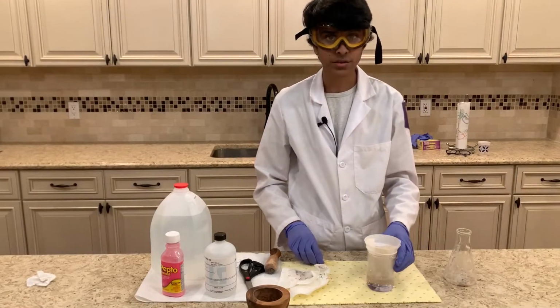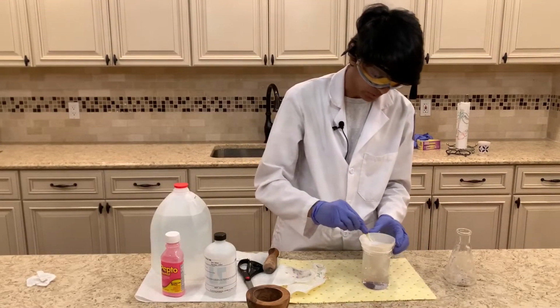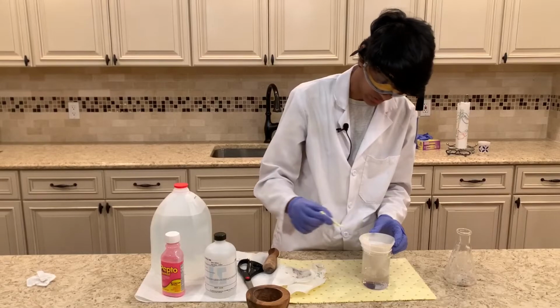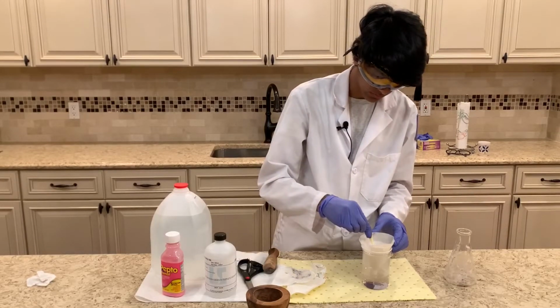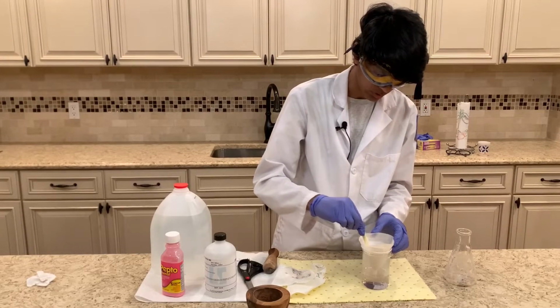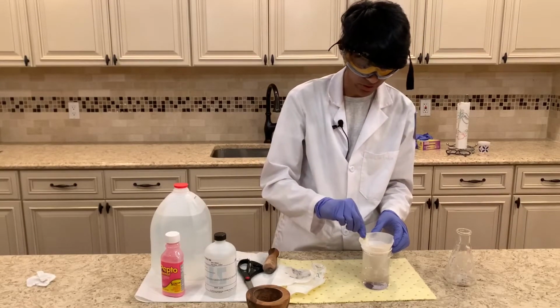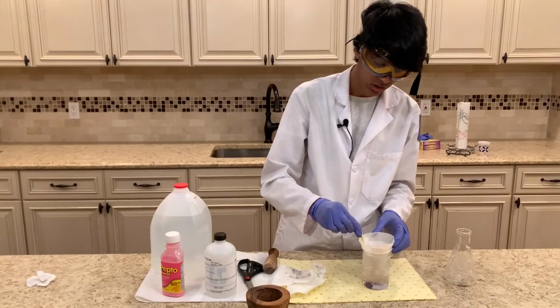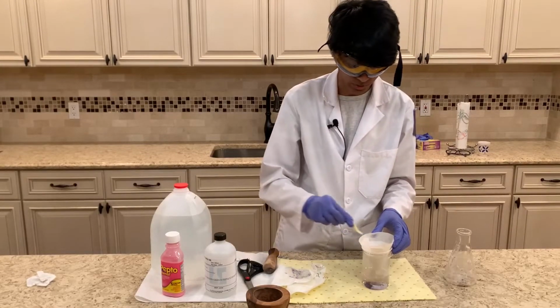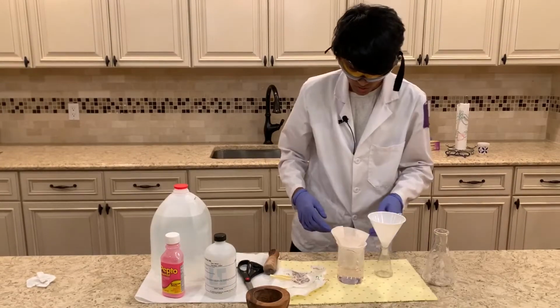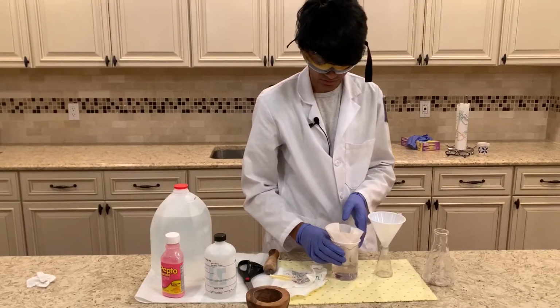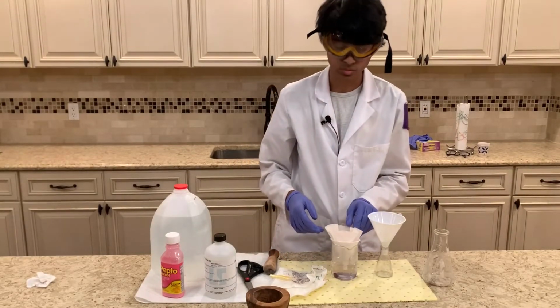So while this is filtering out, I've just been picking out some of the aluminum foil bits and putting it over here to make sure this is just pure bismuth. And this is going to take a while, and most likely I'm not going to be able to get all the aluminum, but in the end it should be mostly bismuth. So now that's finally done filtering out, and I've picked out most of the aluminum foil.